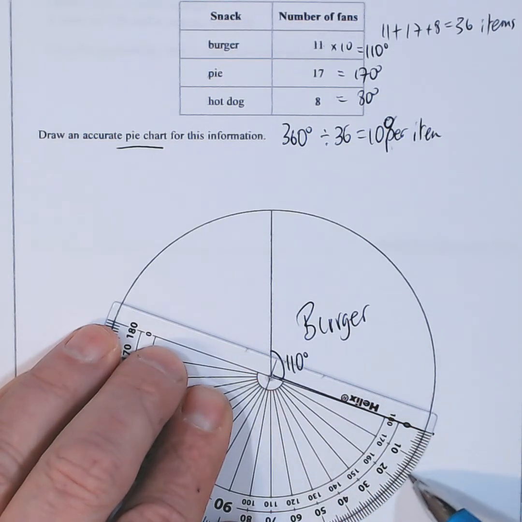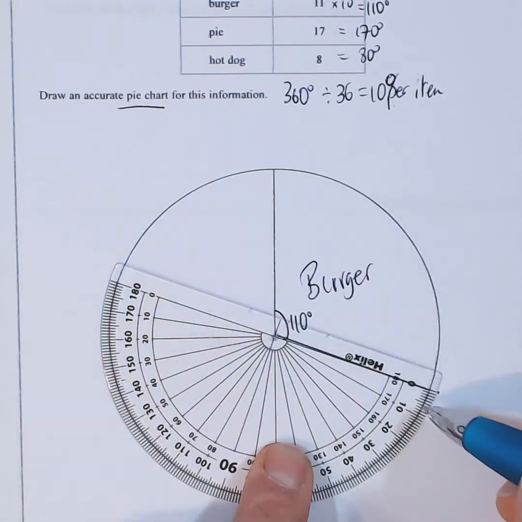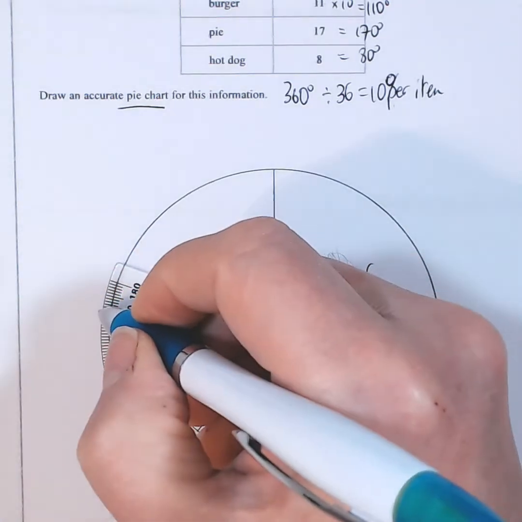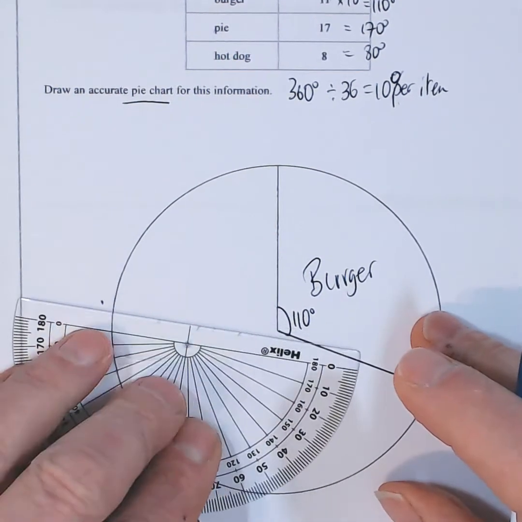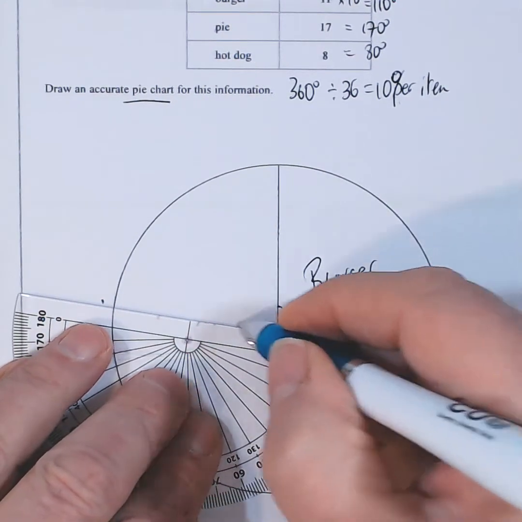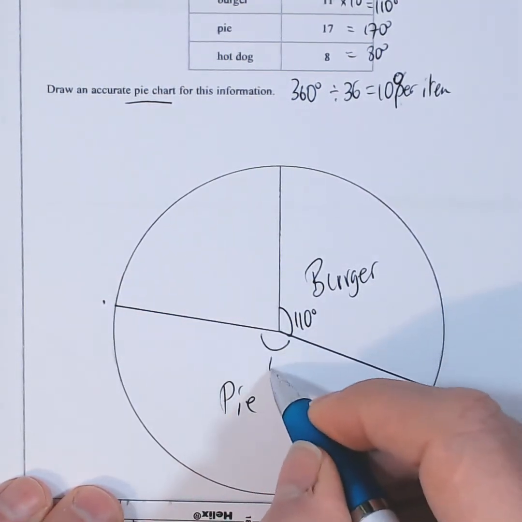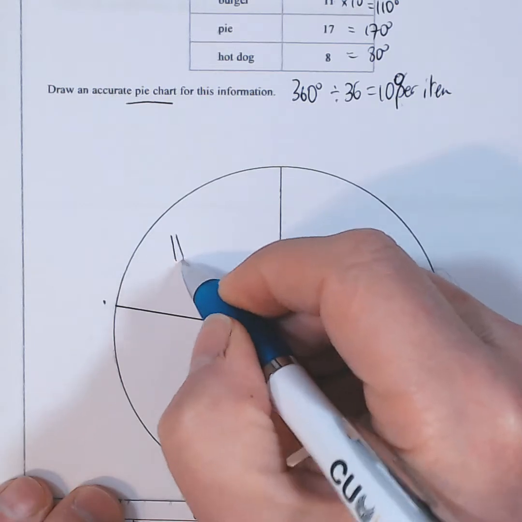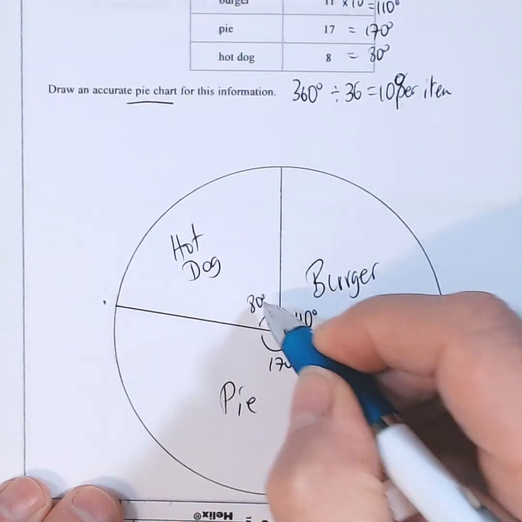Again, we're going to count upwards, and the next one is 170 degrees, so 10, 20 all the way around until we get to 170, and we join that together, label it, and 170 degrees, label the other one, hot dog, and 80 degrees.